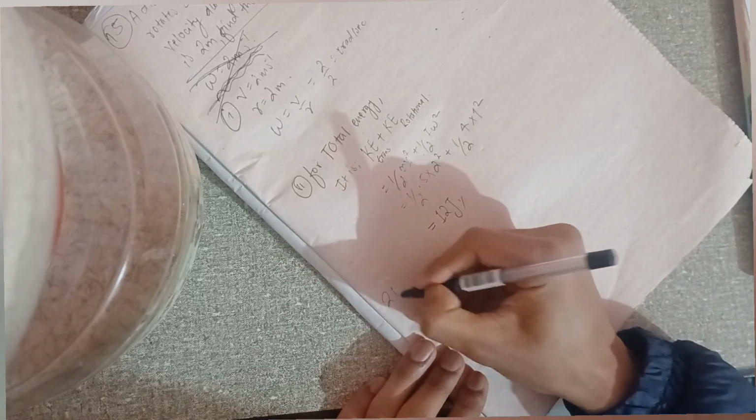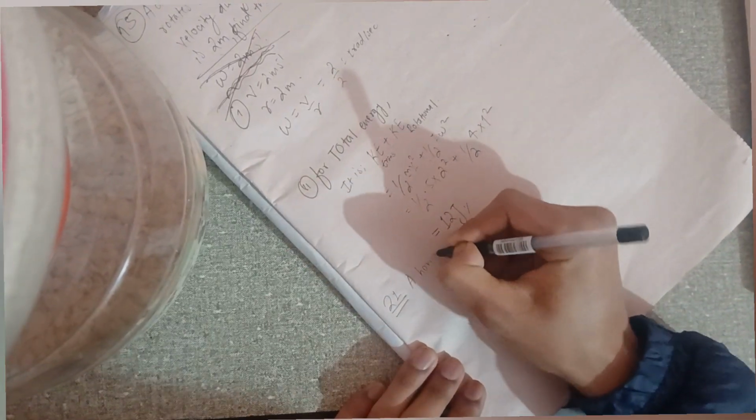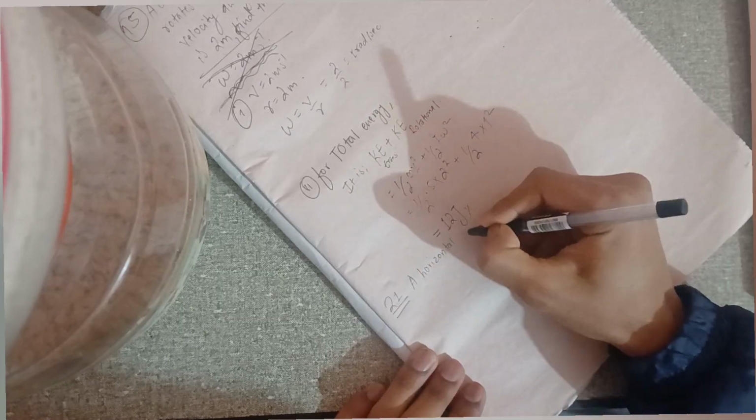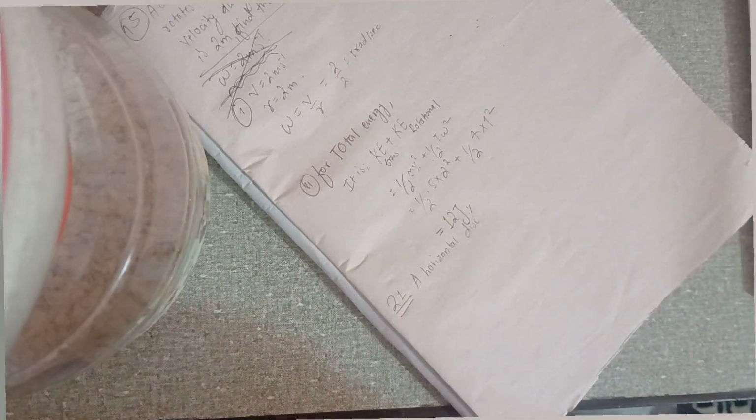So question number 21 we're going to do now. A horizontal disc. This pen is not right on top. A horizontal disc, you know the pen.